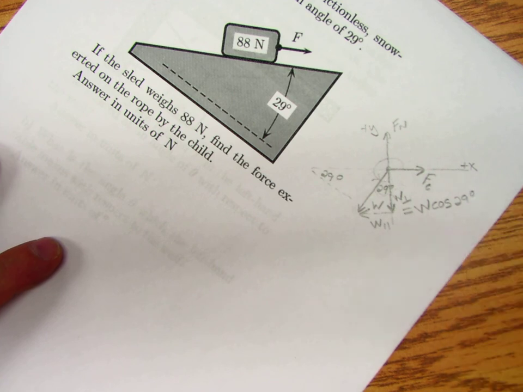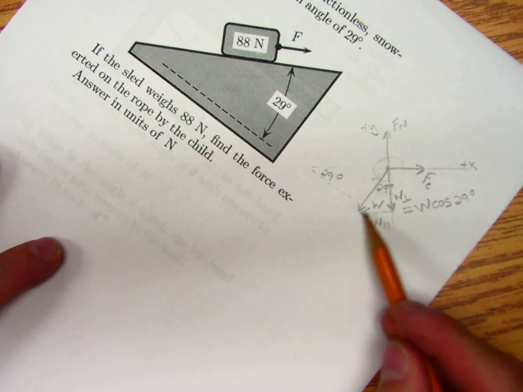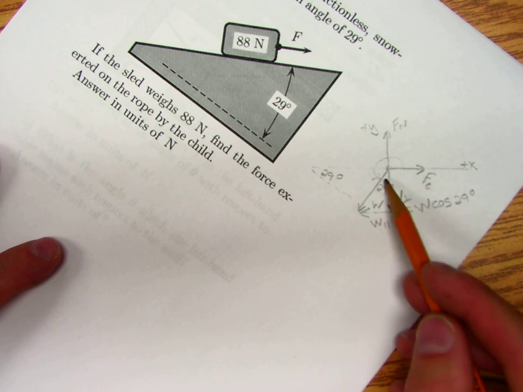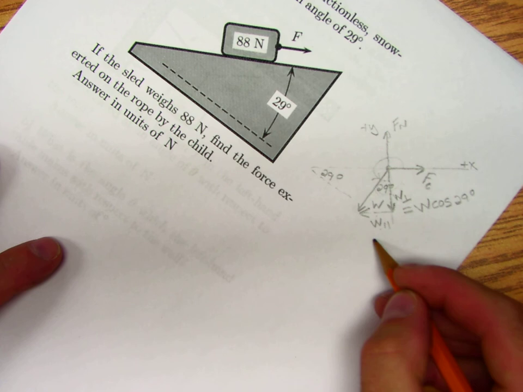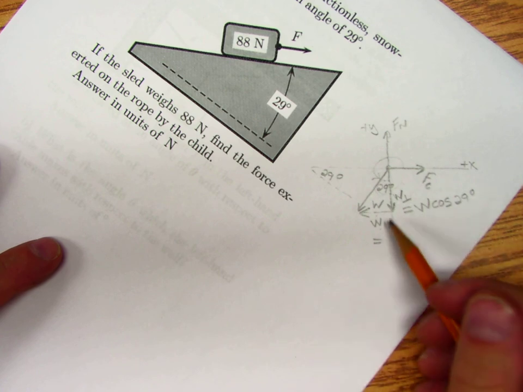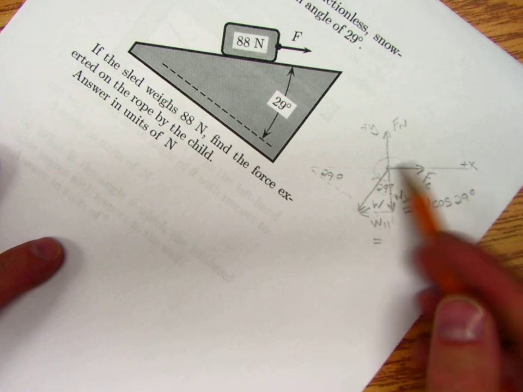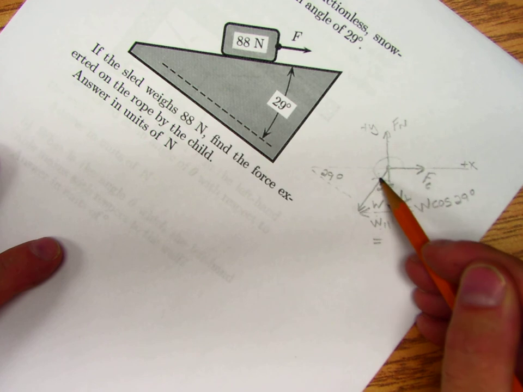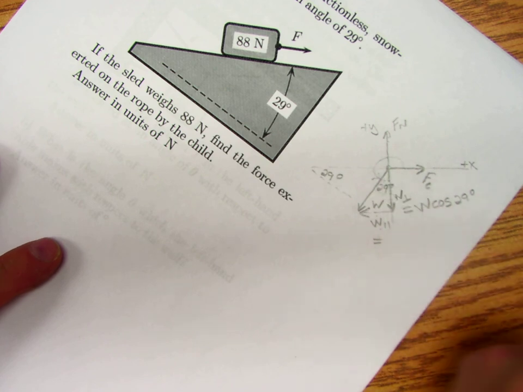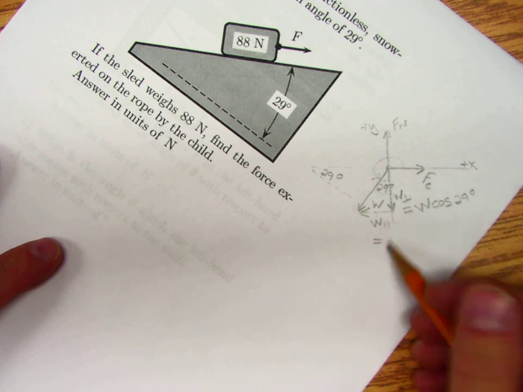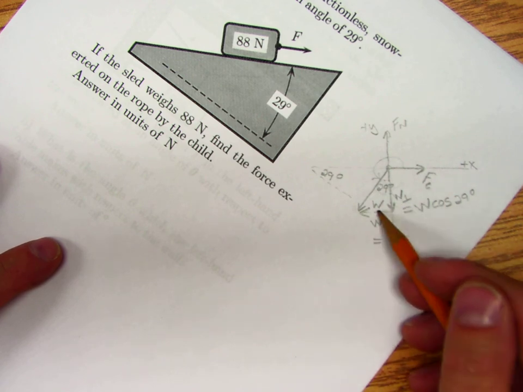Okay. And the weight parallel right here, it's the opposite side relative to this angle, and so we're going to use the sine function for that. Even though it's the x component, because we're not measuring from the positive x-axis counterclockwise, we can't use that sine cosine relative to x and y. We have to instead identify each side relative to the angle.